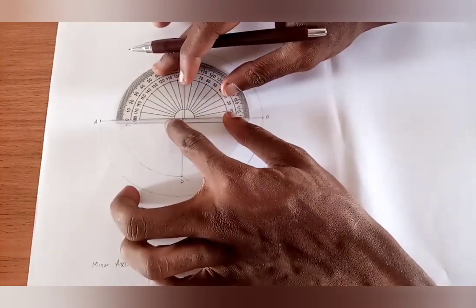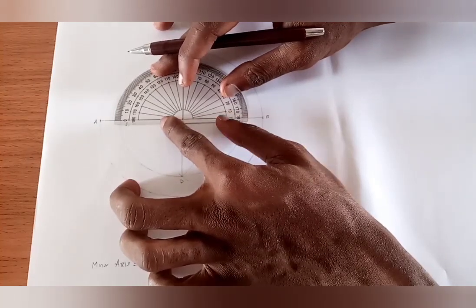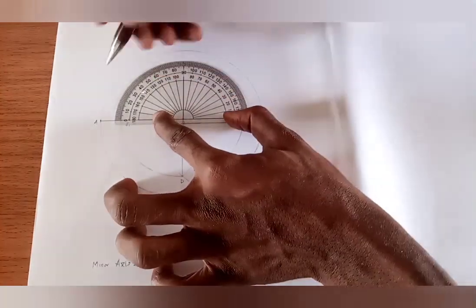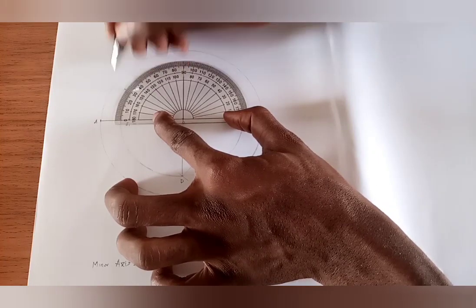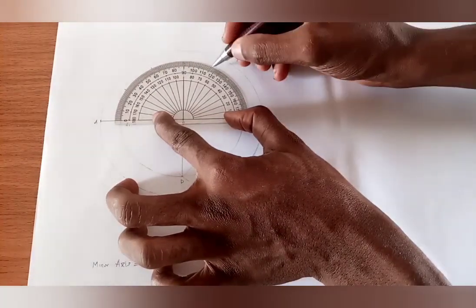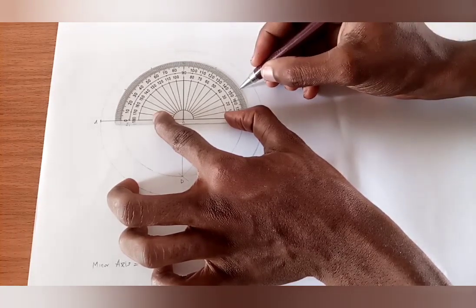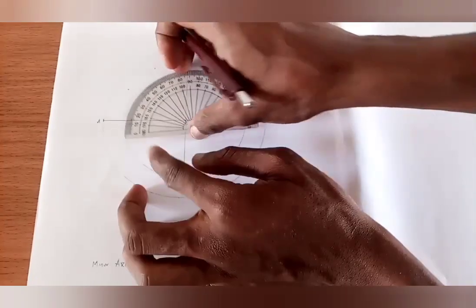So I place my protractor center on center, straight line on straight line. So I have 30, 60, this is 90, this is 120, and this is 150, and the last point, 180 right there.